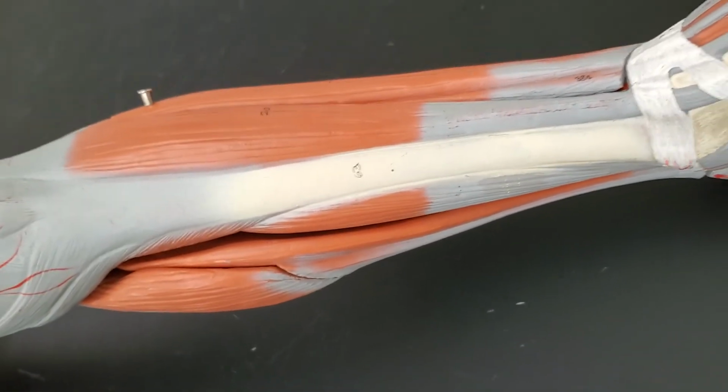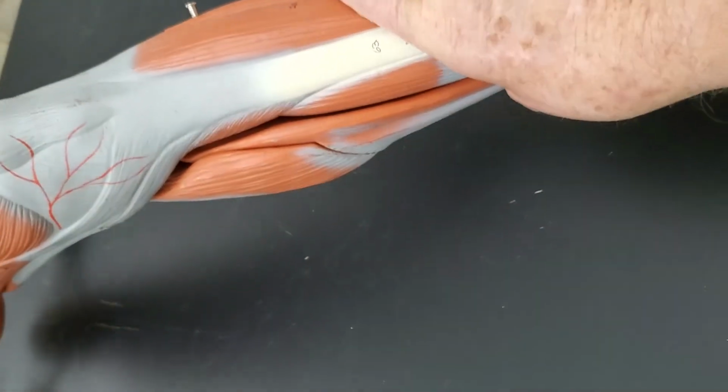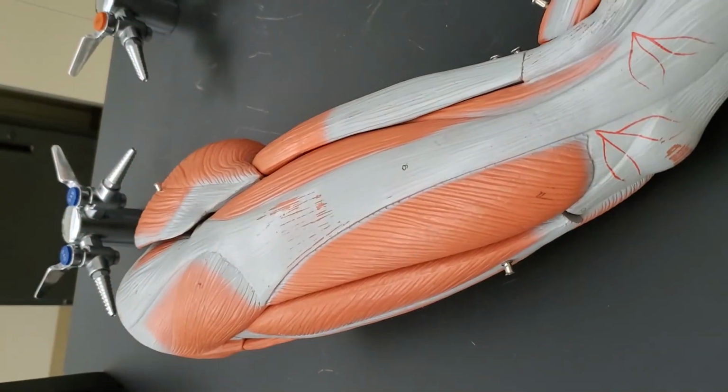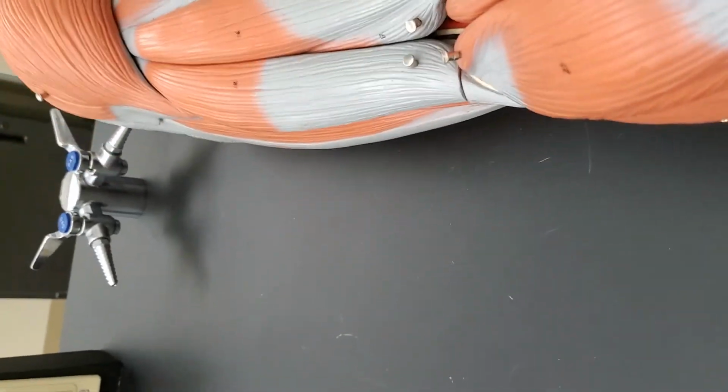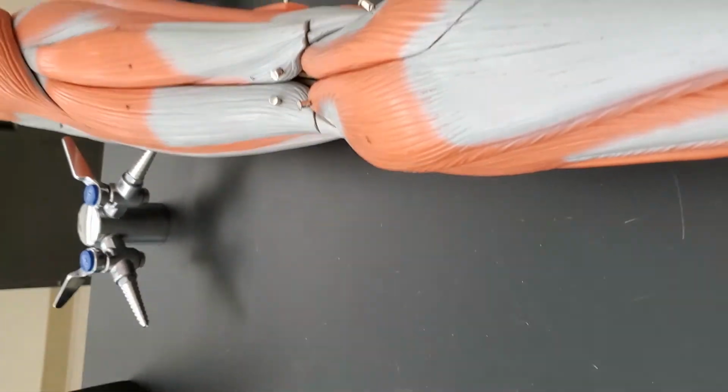And then I've got to flip this guy around so you can see the muscles that are on the posterior aspect. Hang on just a second, I'm stuck. Trying to do this without having to put the camera down.